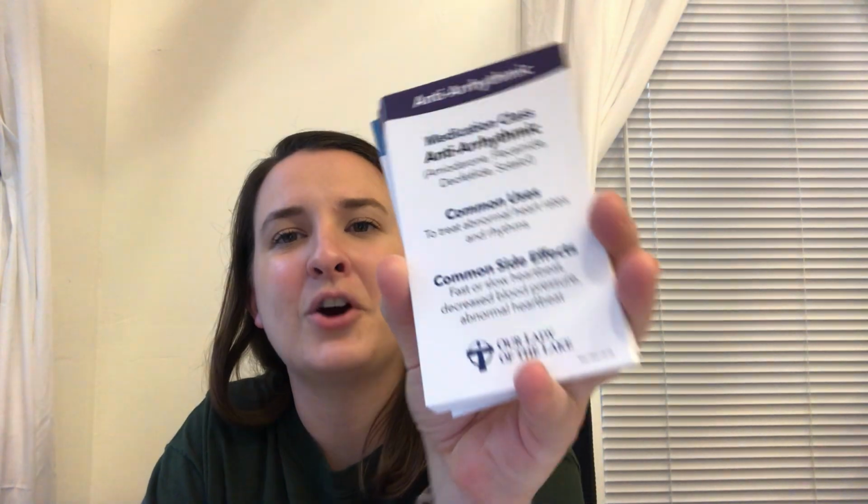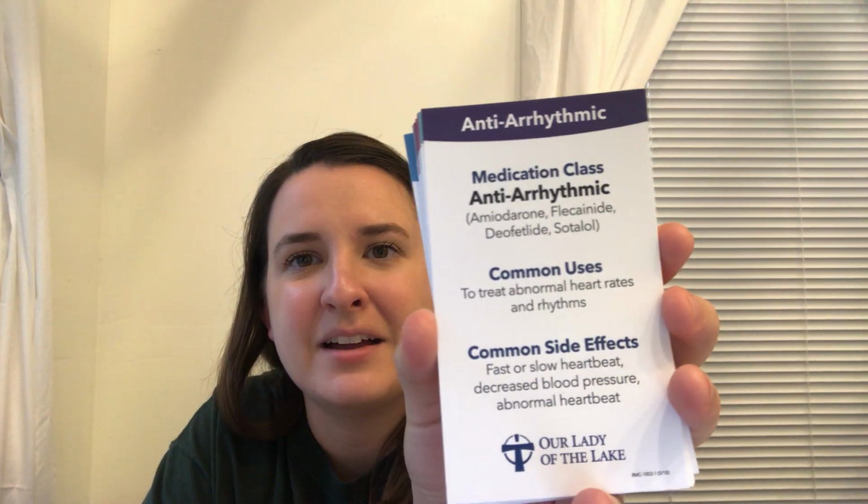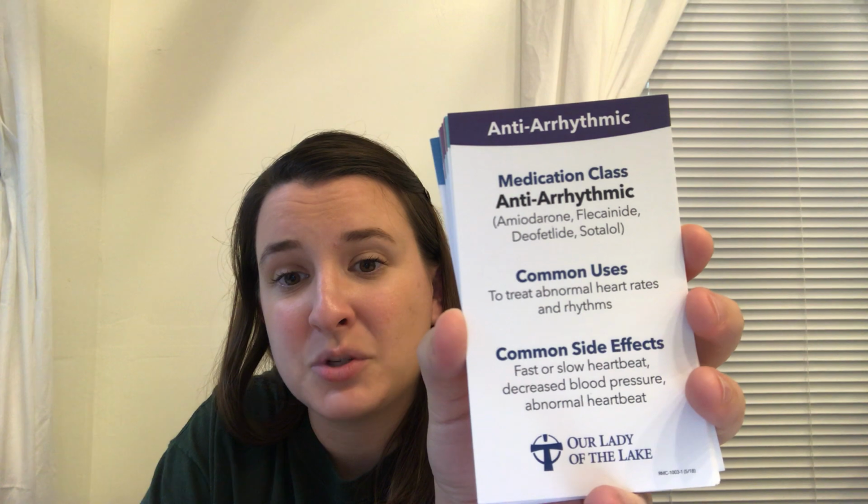This is a little card I got from the hospital about antiarrhythmic, which is very similar to a dysrhythmia. It's an arrhythmia. So those are some antiarrhythmia drugs. Let me see if I have one for antidysrhythmia. I don't think I do. But it would be the same kind of drug. It's just trying to fix the electrical current in the heart.